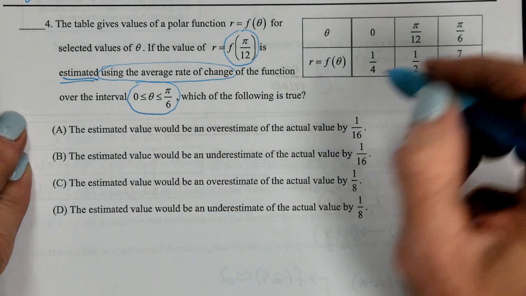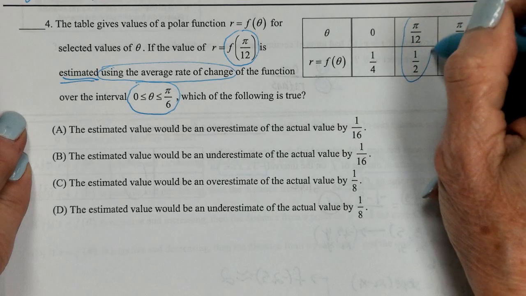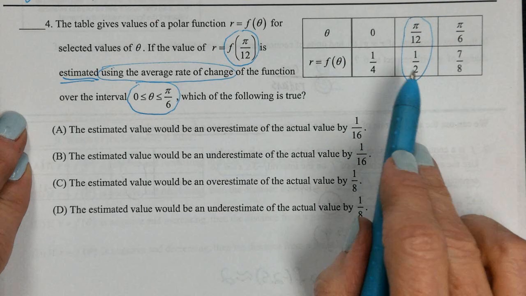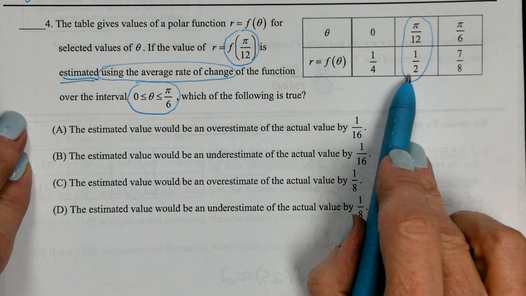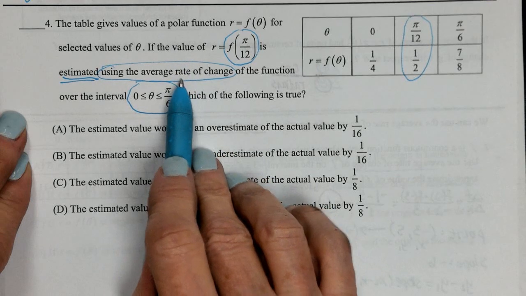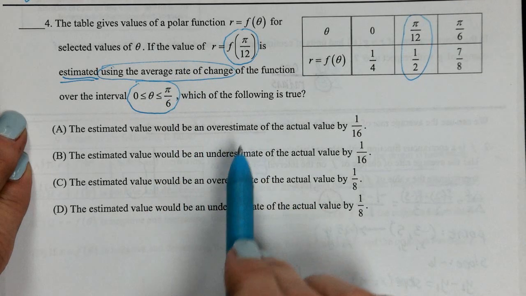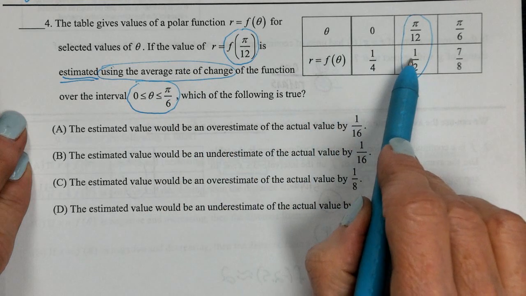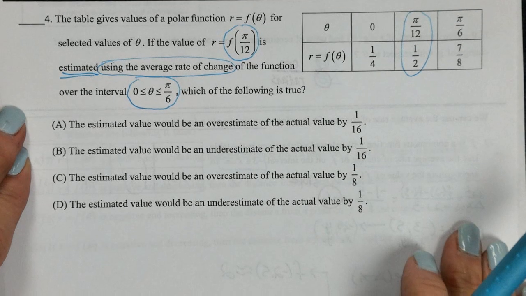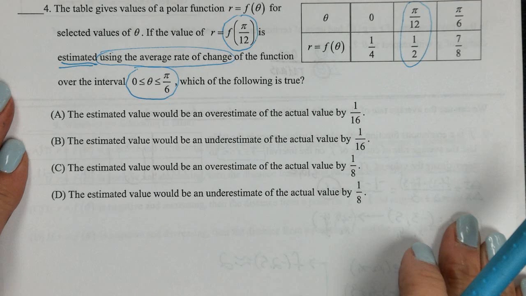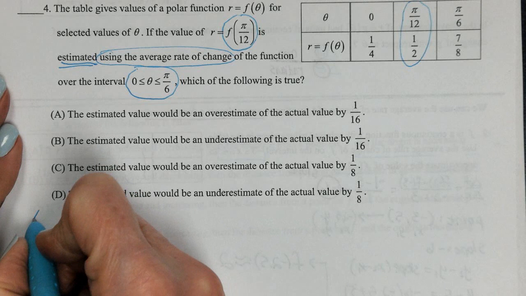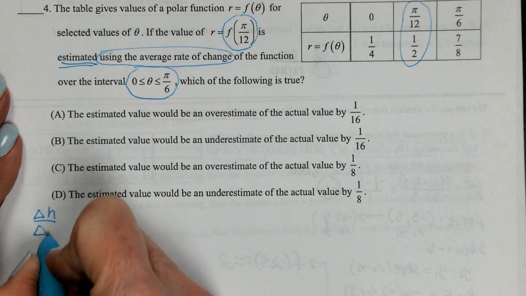So they gave us the value of f at pi over 12. They gave us that it is 1/2. They're asking us, is the approximation that you can find bigger or less than the 1/2? So we have to go ahead and find the average rate of change and use it to approximate f of pi over 12. Okay, so first I'm going to find the average rate of change.